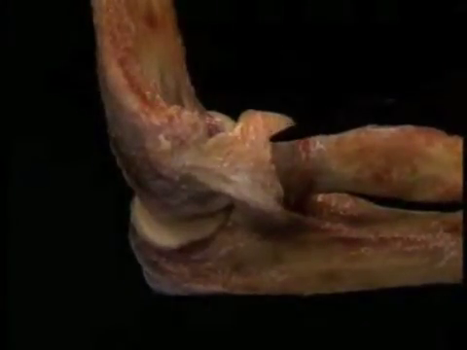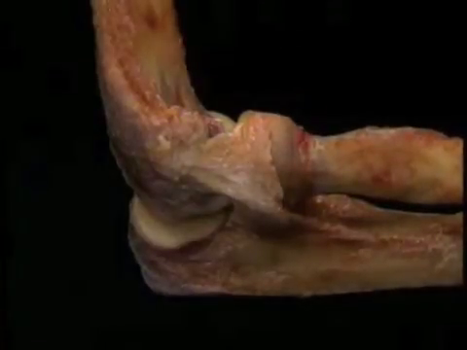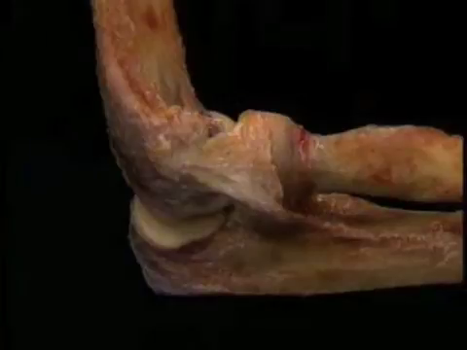What we see here isn't the edge of the ligament, it's the cut edge of the tendon of origin of a muscle, the supinator, which arises from the ligament. We'll see this shortly.